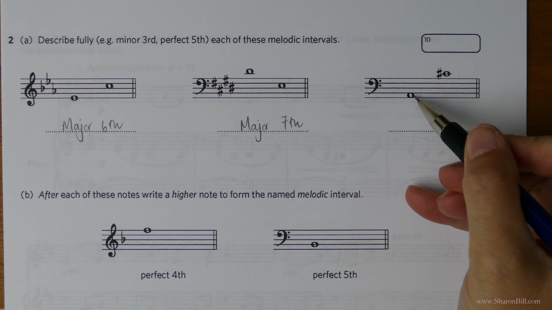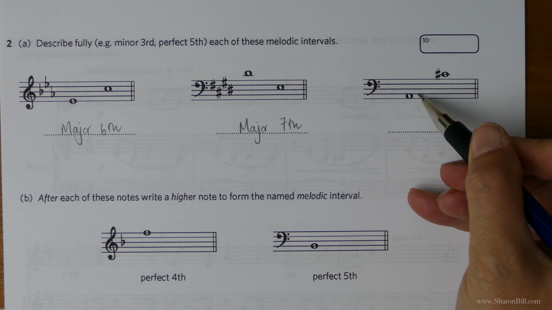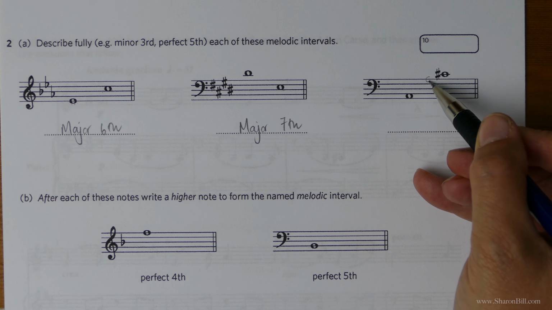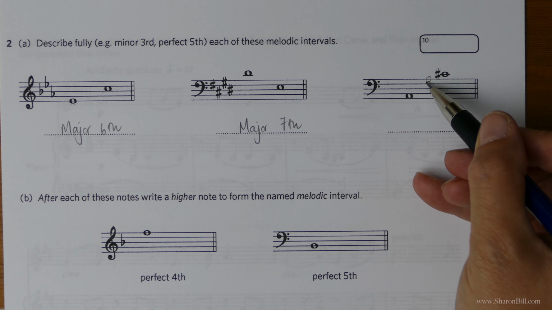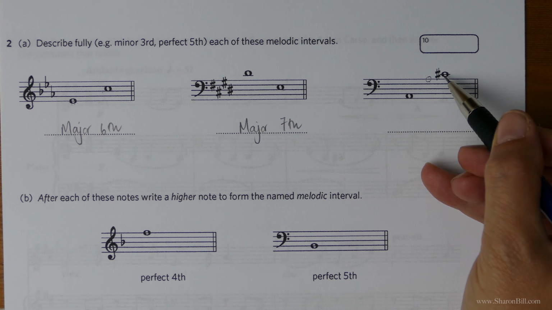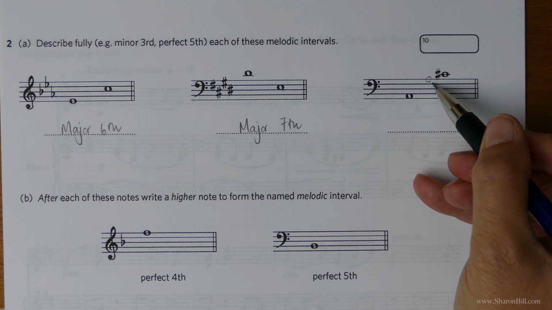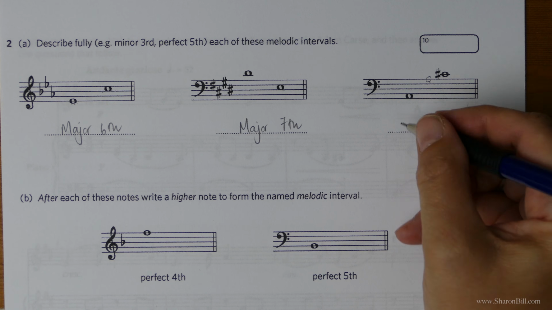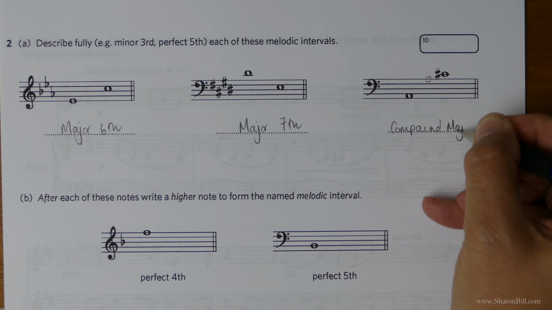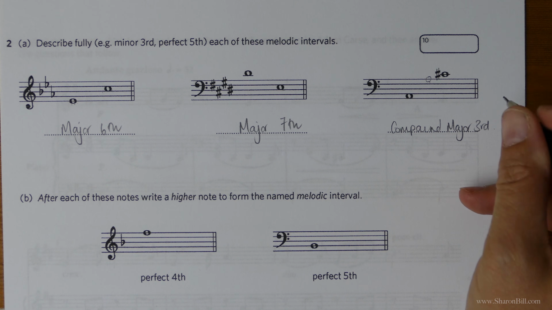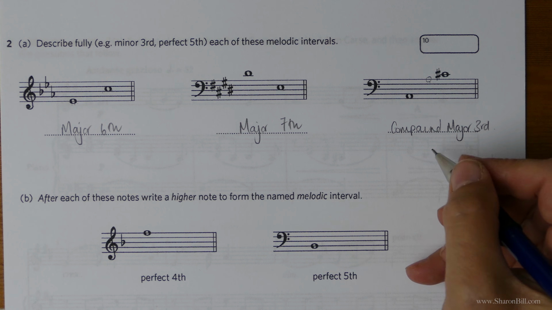Now here we can see that we've already gone over the octave break, so we've exceeded an octave, so I'm going to just jump up and redo that an octave higher from this A to this A. So now from here we're going 1, 2, 3, so we know we've got a compound 3rd. Now C sharp is part of A major scale, and so we could describe that as a compound major 3rd. Alternatively, you could count them up and you would count that as a 10th, but you'd need to know that it's a major 10th.